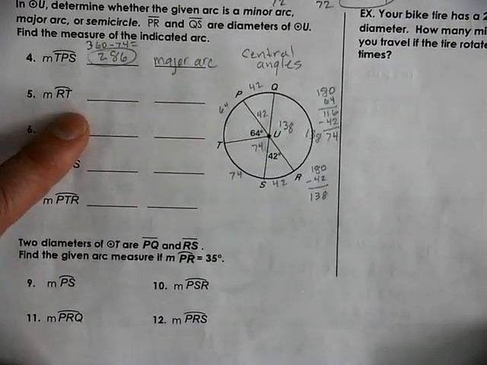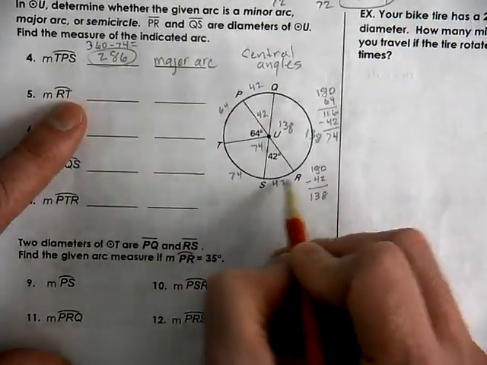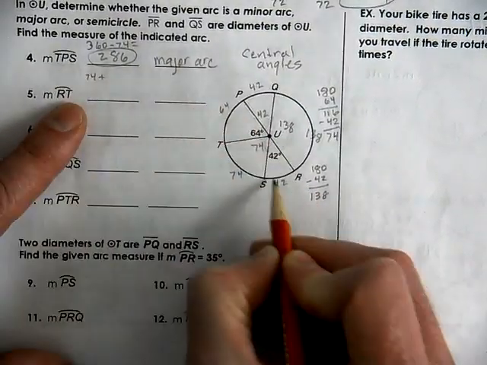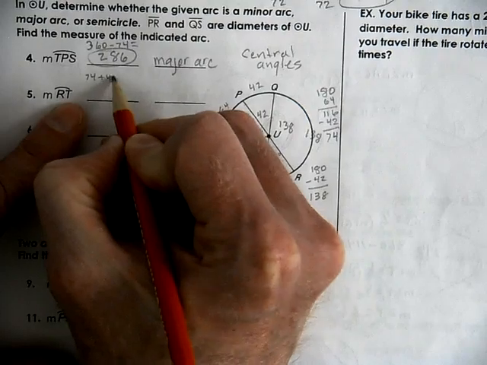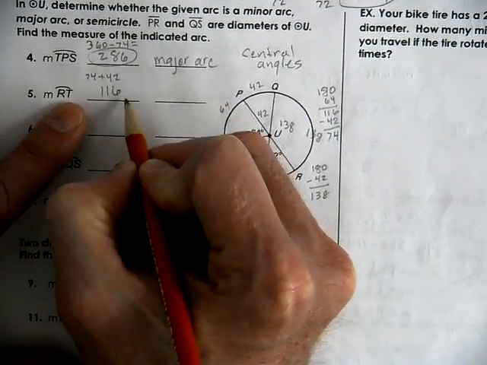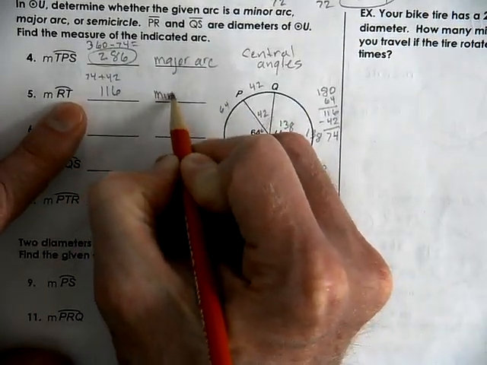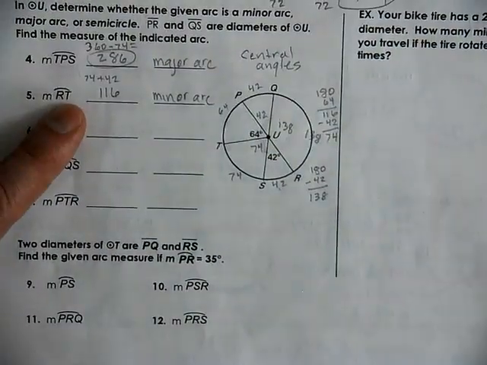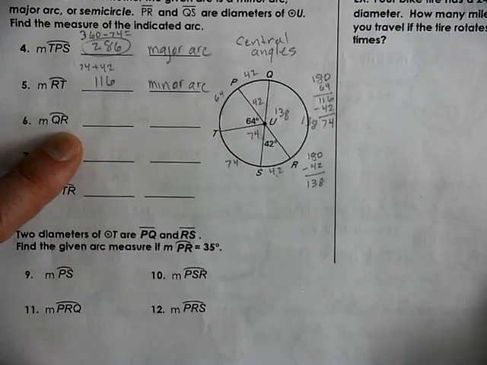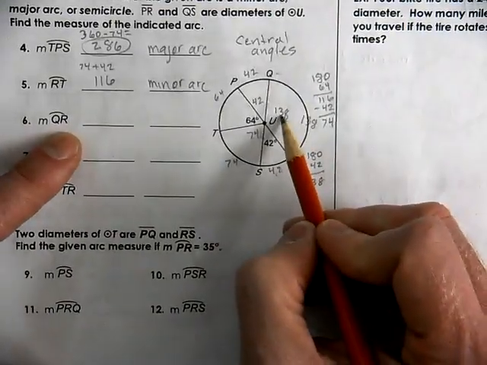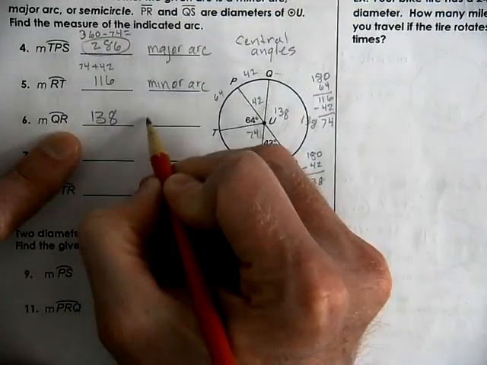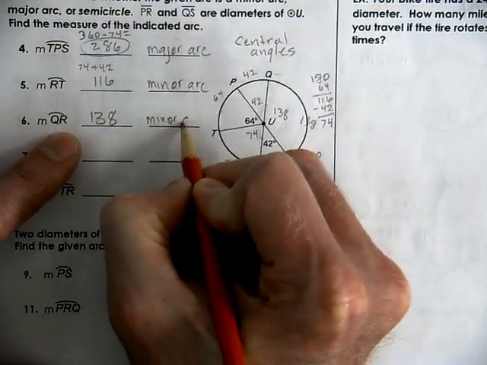RT. RT is 2 letters. RT is going to be the short distance around. That's going to be 74 plus the 42. That should be 116. That would be called a minor arc, because it's less than 180. QR. We already determined that that was 138, same as the central angle. That's a minor arc.